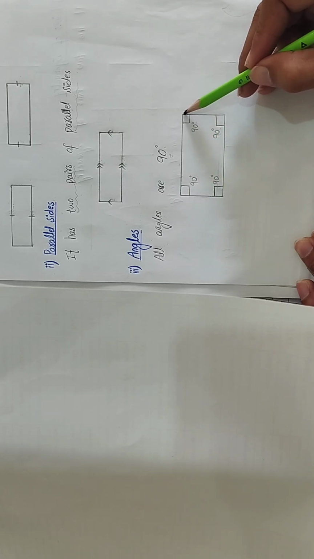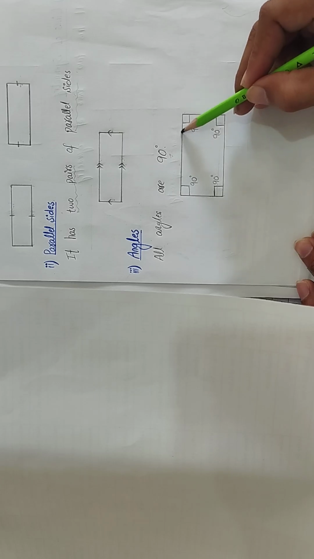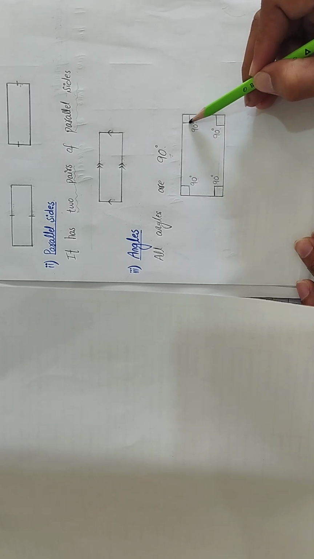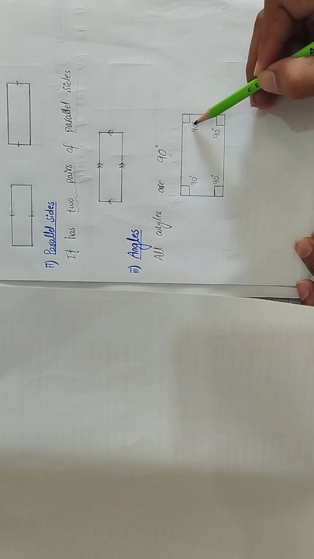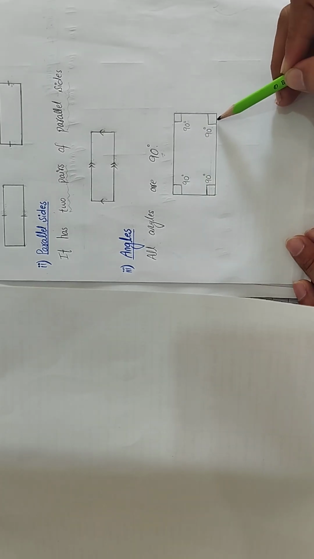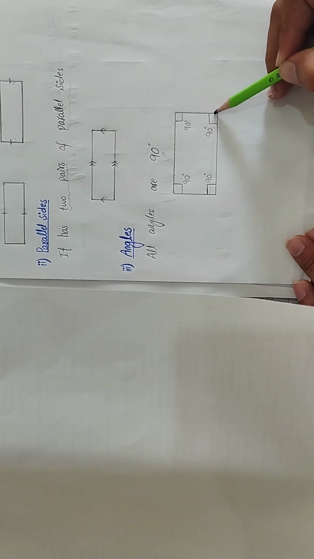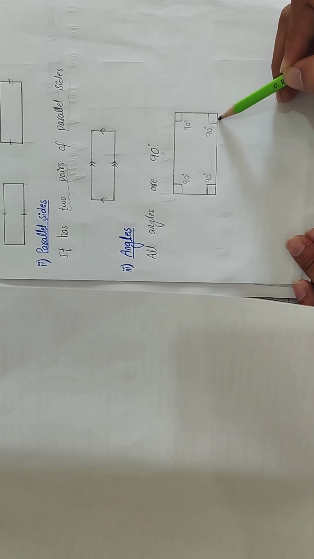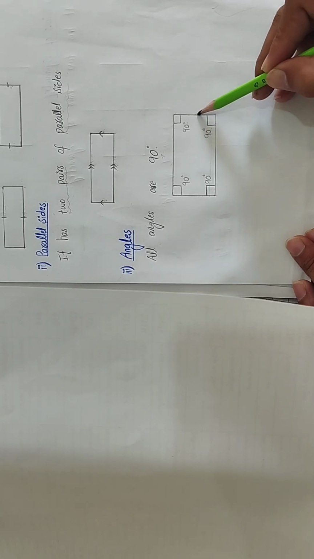If you see this line and this line, they are forming a square corner here. It means there is also an angle of 90 degrees between these two sides. If we see this side and this side, they are forming a square corner here. It shows there is an angle of 90 degrees between this side and this side.